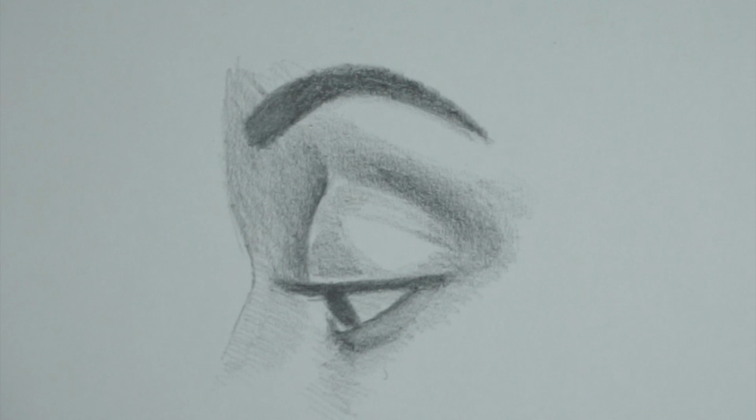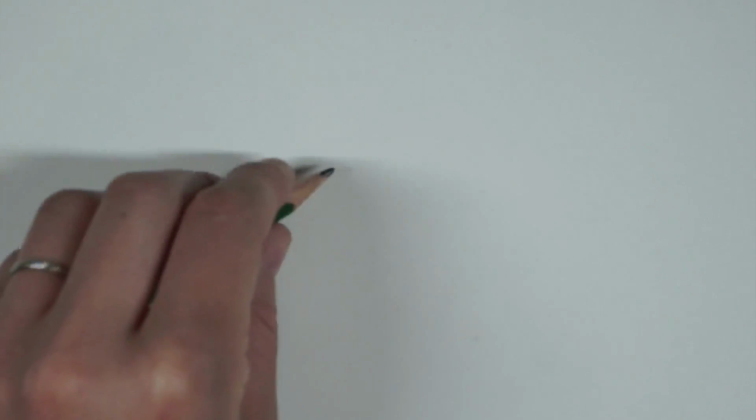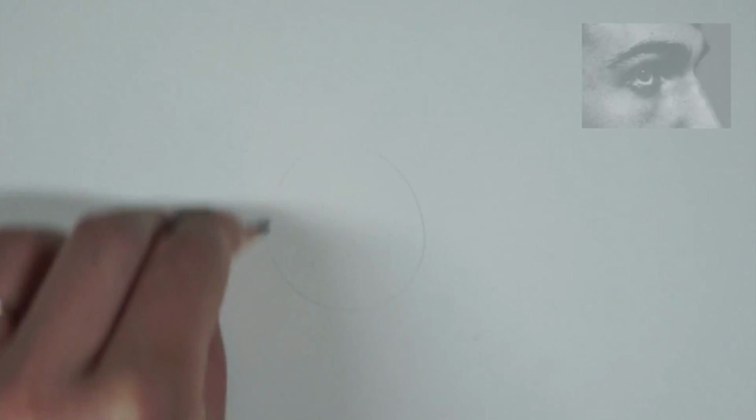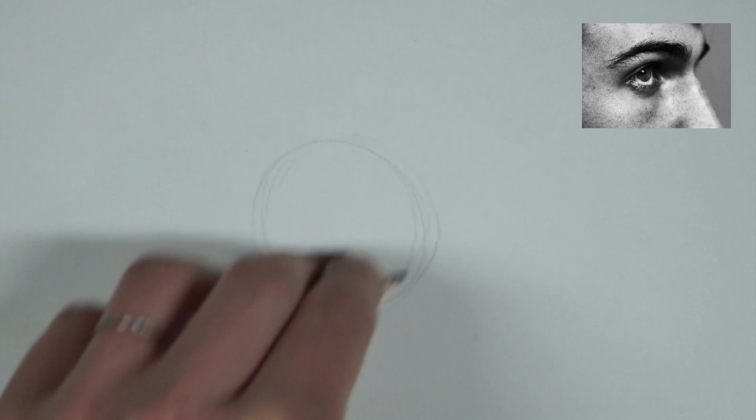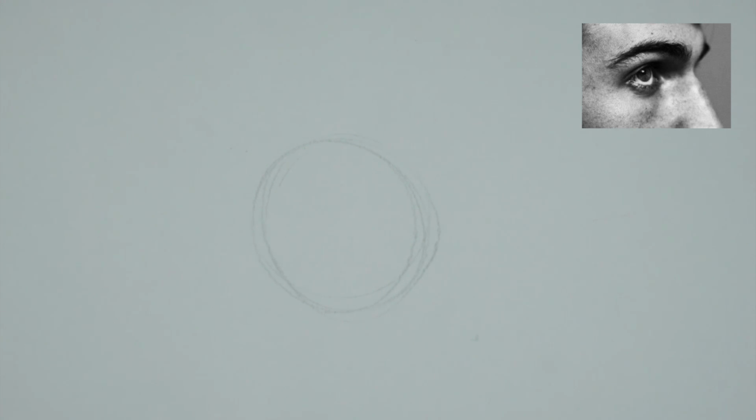And how about we move on to an eye from profile at a slightly different angle. All right, from here, I'm going to draw an eye from profile looking up. So same concept as last time. We're going to start with the eyeball itself. In this case, the eye is just slightly tilted toward the viewer just a little bit. So it's not a true profile.